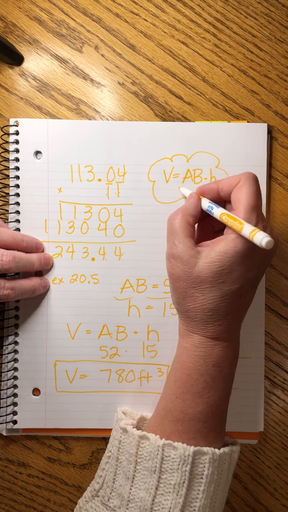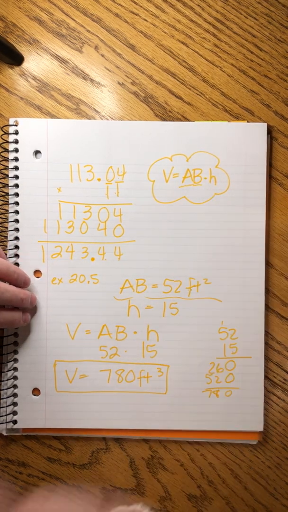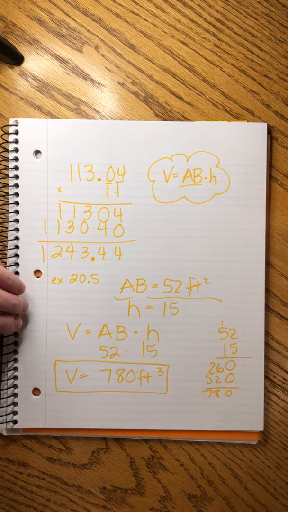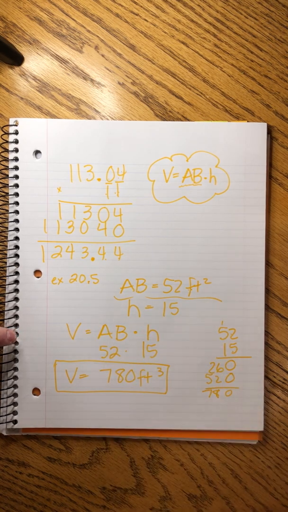Once you remember what the letters stand for, that's all there is to it. And then we have a lot of different shapes that we can use as a base, and so finding the area of the base, that's really the trickier part. Once you get the area of the base, the calculation's a breeze, as this problem showed us. So, don't let it freak you out.